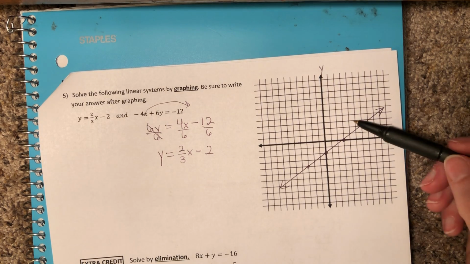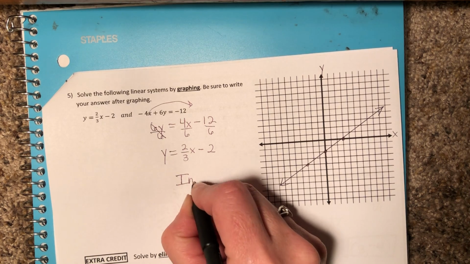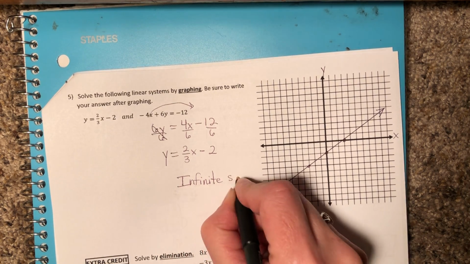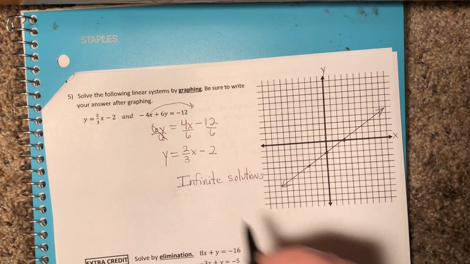So therefore, both lines are the same line, and my answer is infinite solutions. Those lines intersect at infinite points.